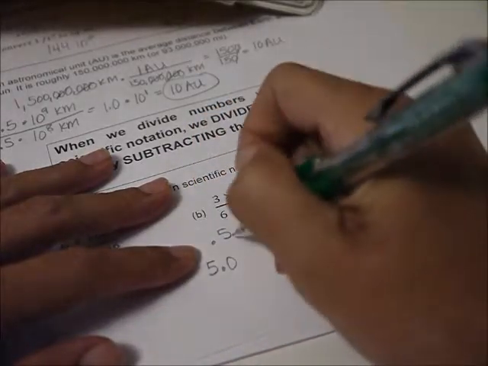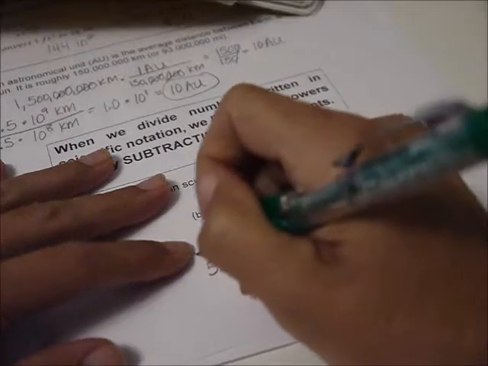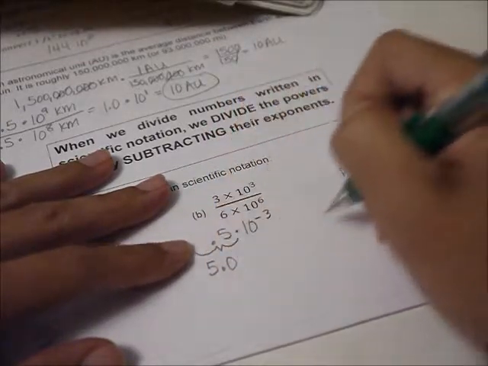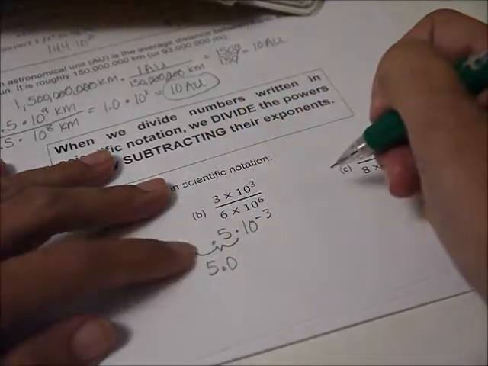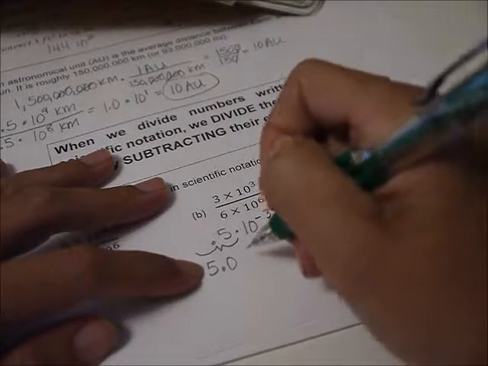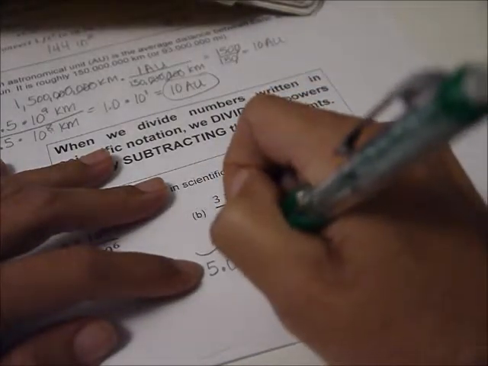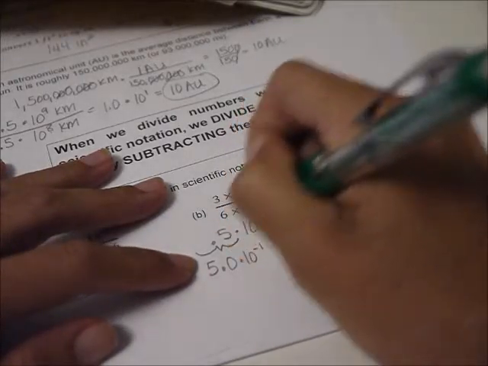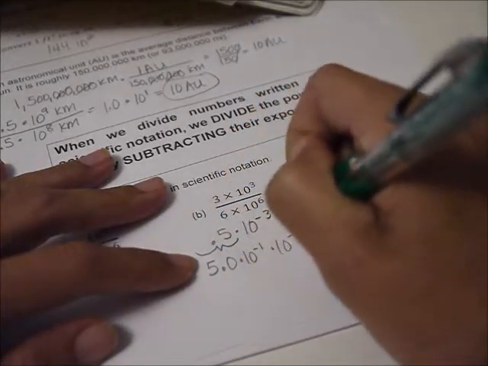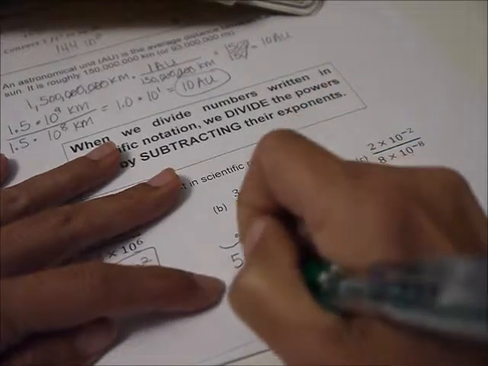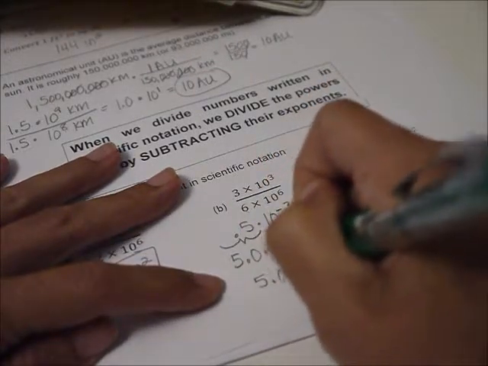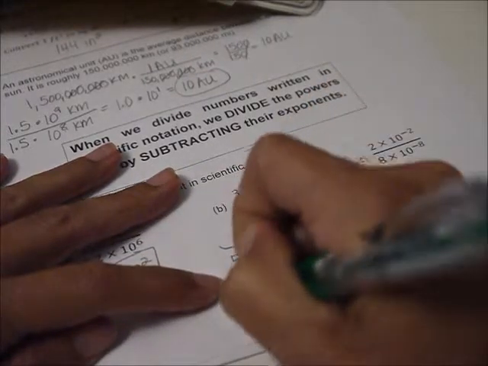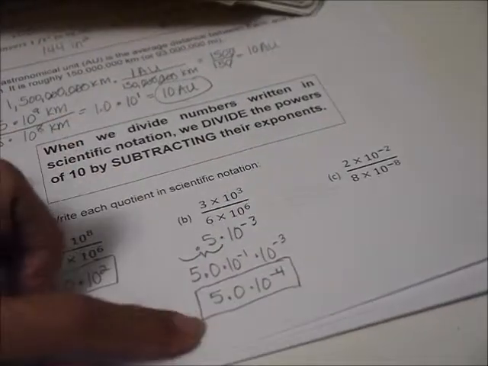We actually want 5.0. So let's take just this again. We've done this a lot, but I'm not sure if you guys totally have it. 0.5 is the same as 5.0 times 10 to the negative 1, right? Then we do times 10 to the negative 3. So now we finally have 5.0 times 10 to the negative 4 as our final answer in the appropriate scientific notation.